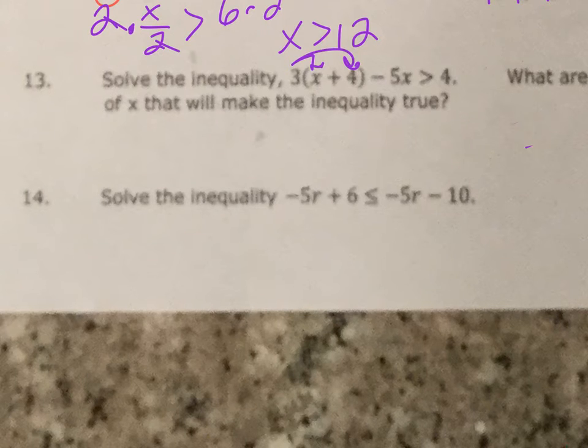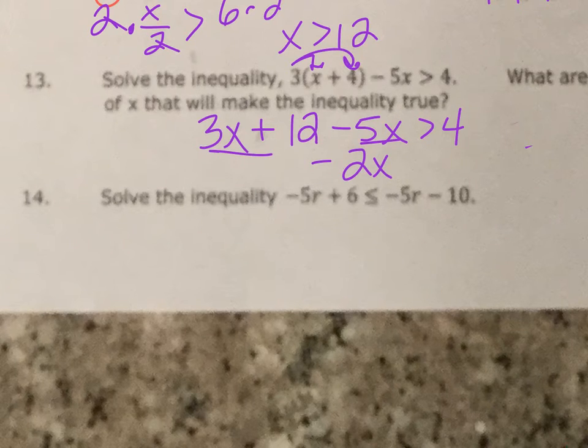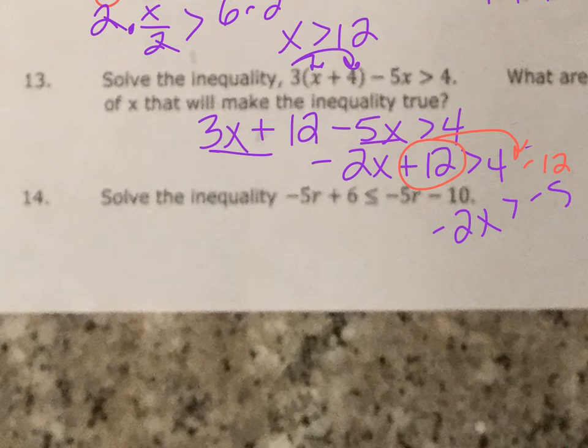So that's going to give me 3 times x plus 3 times 4 minus 5x greater than 4. 3x minus 5x is negative 2x plus 12 is greater than 4. So I'm going to subtract 12 from both sides, and that's going to leave me with negative 2x is greater than negative 8.